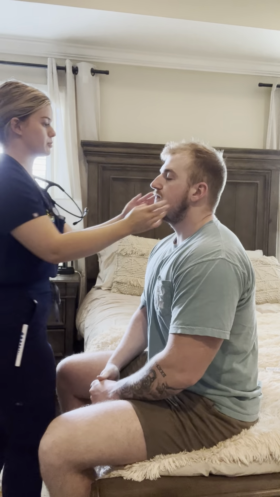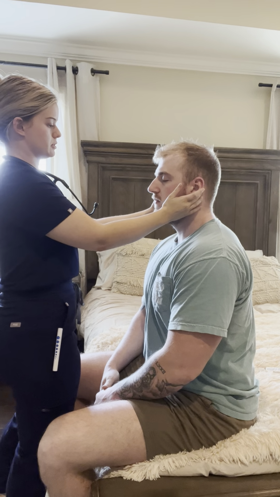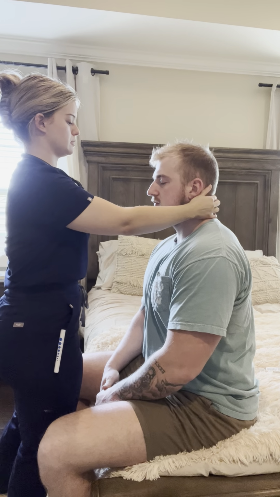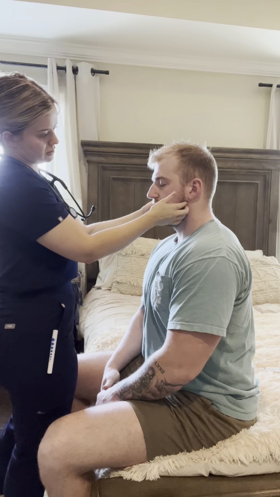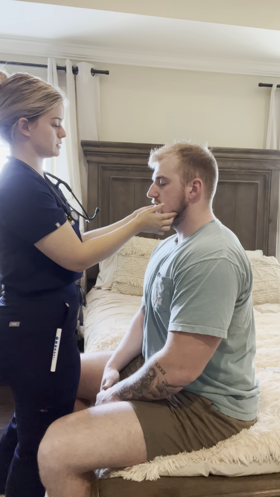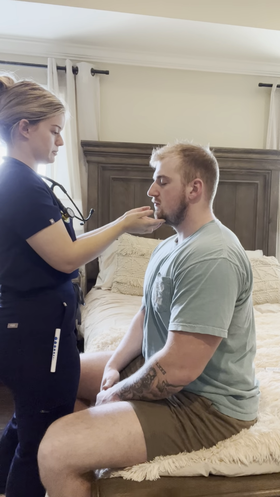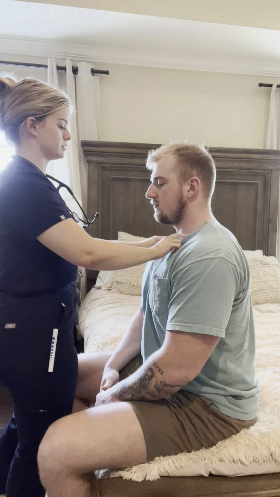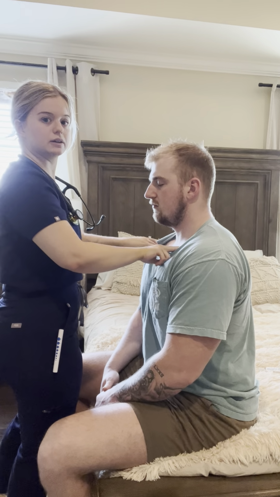Starting with the pre-auricular in front of the ear, post-auricular behind the ear, the occipital at the base of the neck, the peritonsillar, and the submental, or the submandibular, and the submental under the chin. We also have the supraclavicular above the clavicle and the infraclavicular.